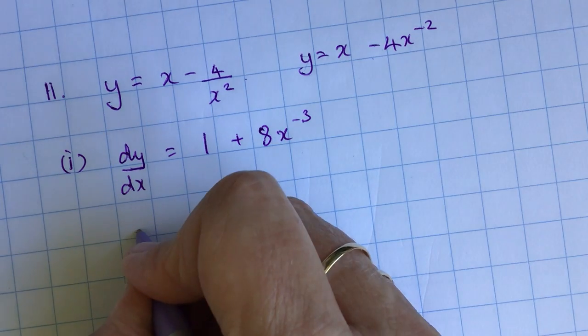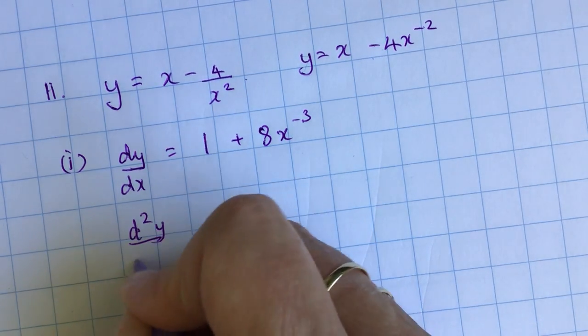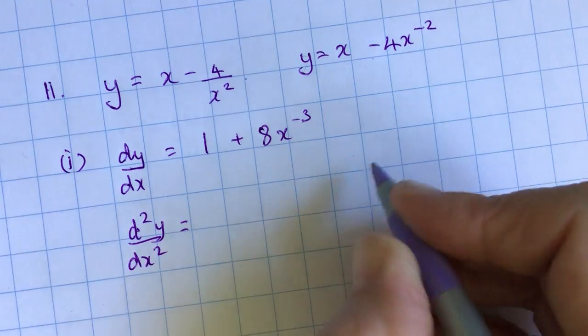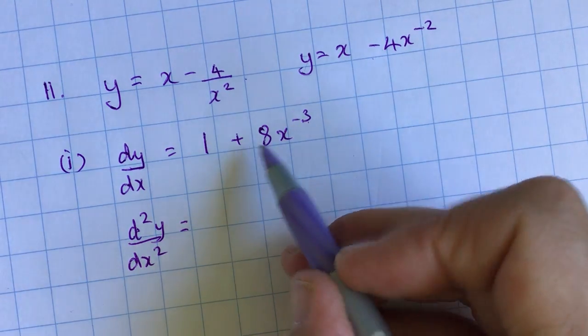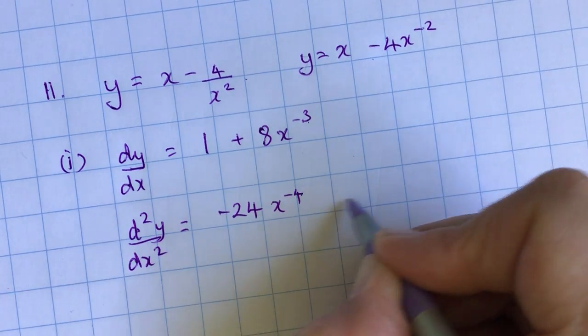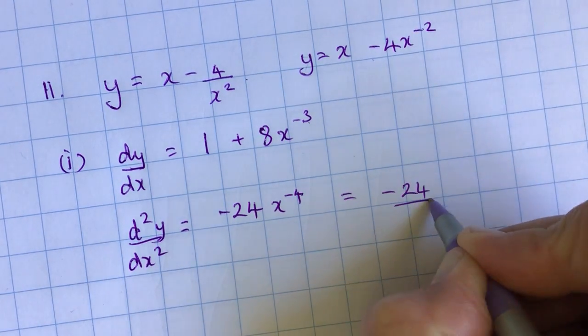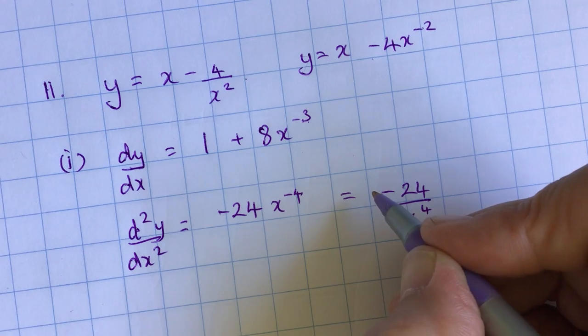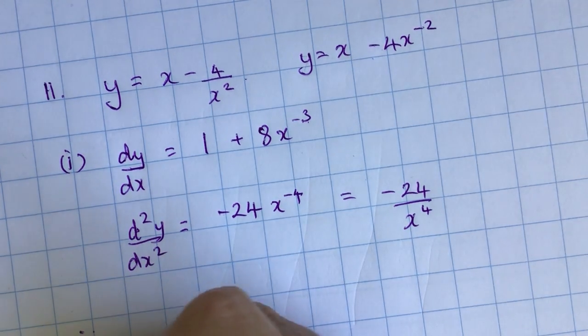The next part says show that d2y by dx squared equals something. So we just differentiate again, bring the power down, we get minus 24 x to the power of minus 4, and then I can write that as minus 24 over x to the 4, which is what they asked me to do. Part 2.